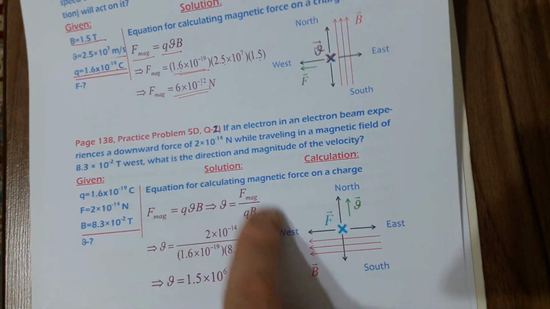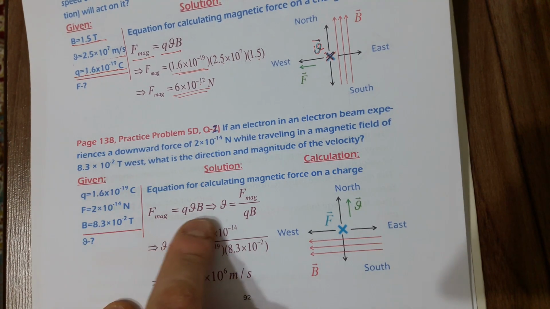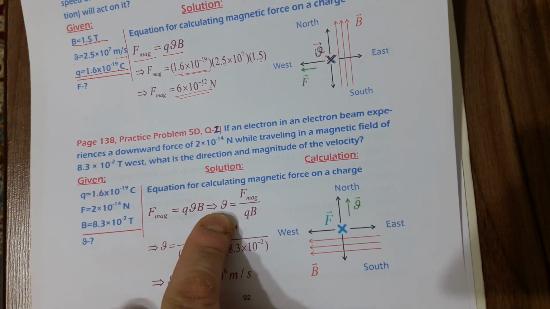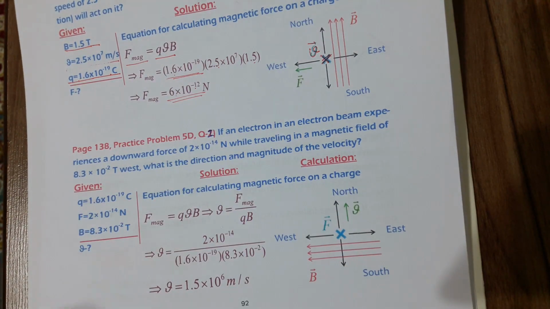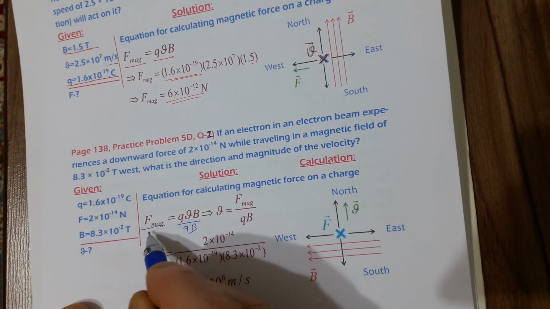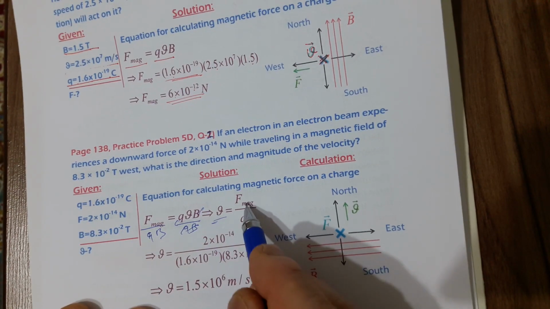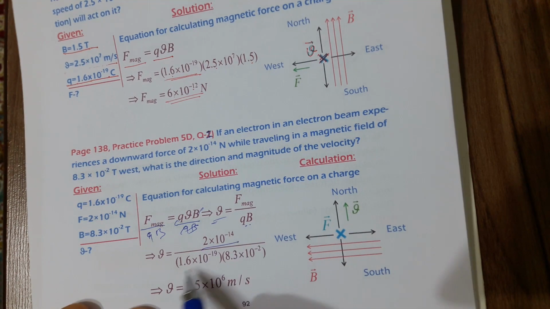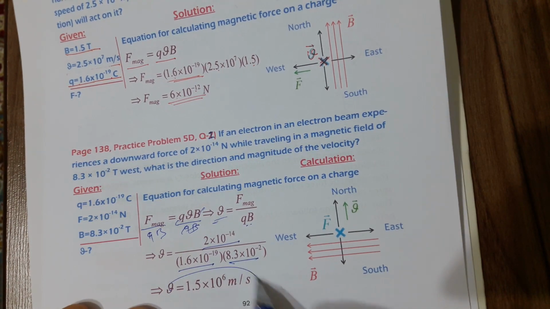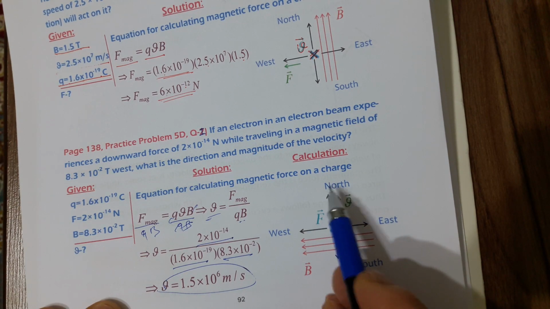So calculating the magnitude of the velocity is not so difficult. F magnetic force is QVB. We are going to calculate the V. So to get the V, you are going to divide by Q and B. QB divided by QB, so simplify them. You can get the velocity by F divided by QB. F is given, Q is given, B is given. Answer, magnitude of the velocity is this. Direction is towards the north.